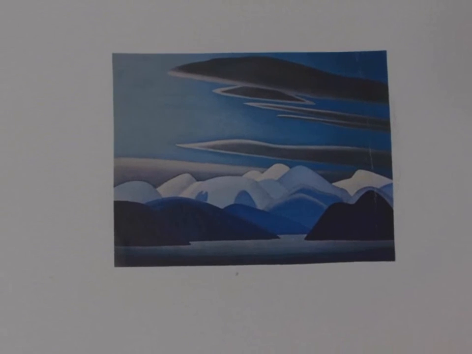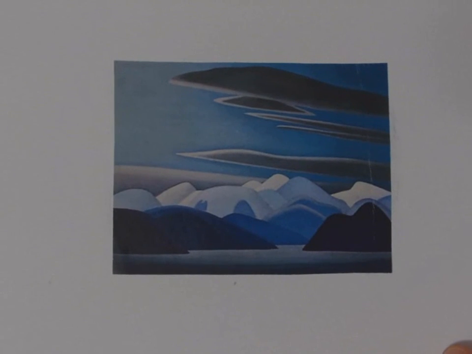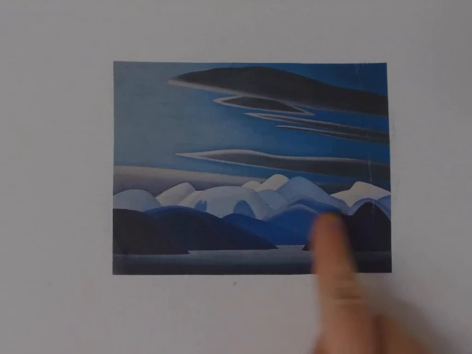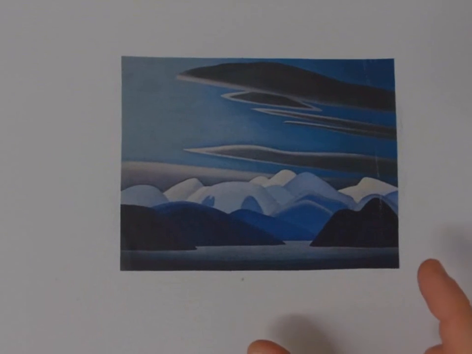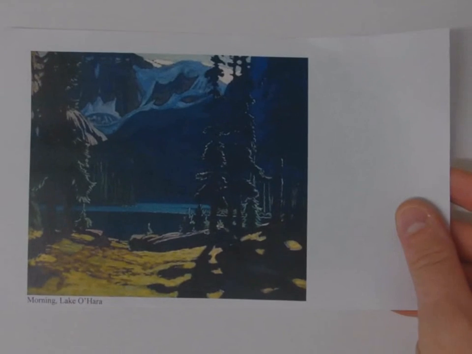This one here was by Harris. If you really liked this one, you might want to look up more of Harris's work. It's very clean cut and bold in terms of the shapes being used to outline the subject matter, as opposed to some of the softer textures in some of the other paintings.